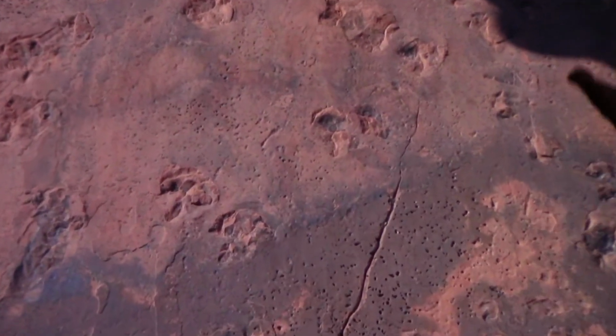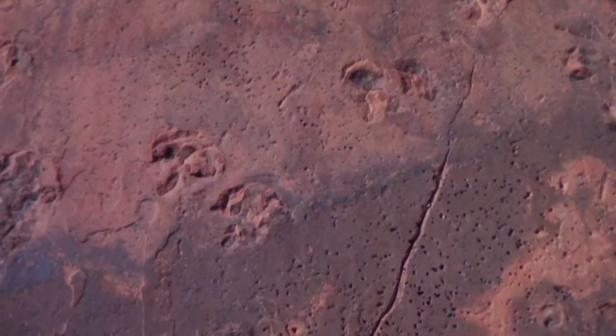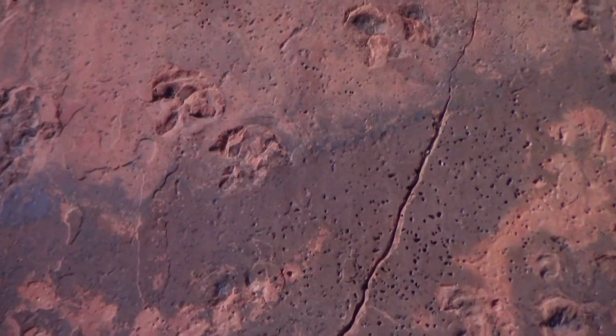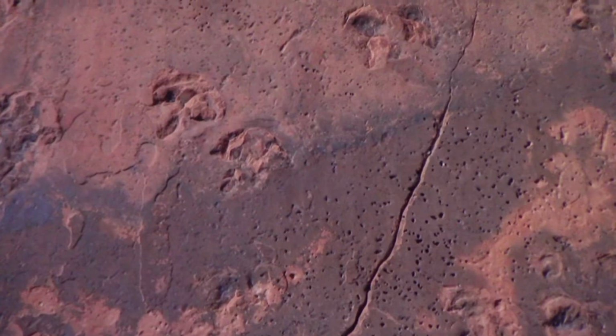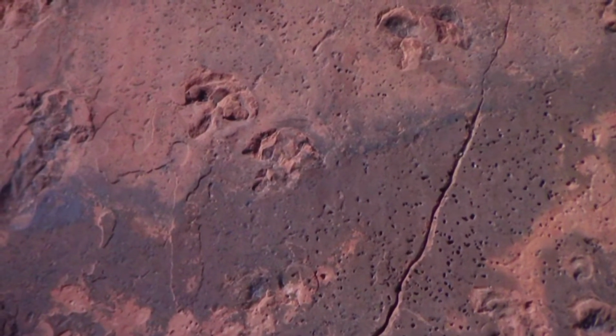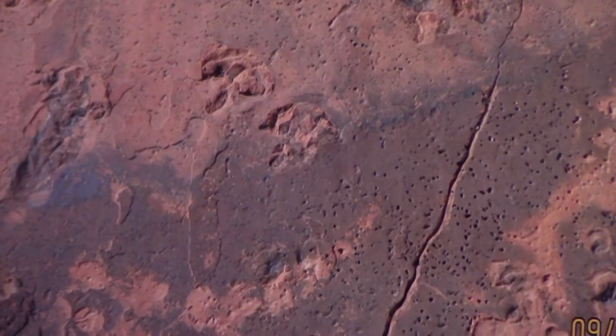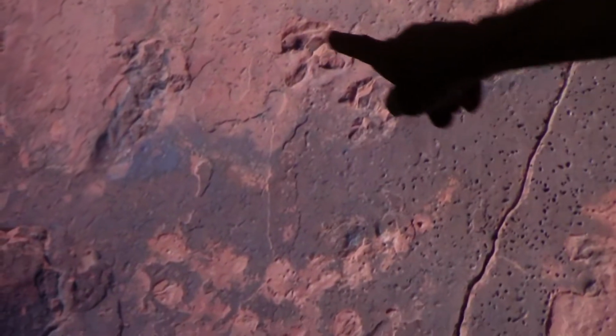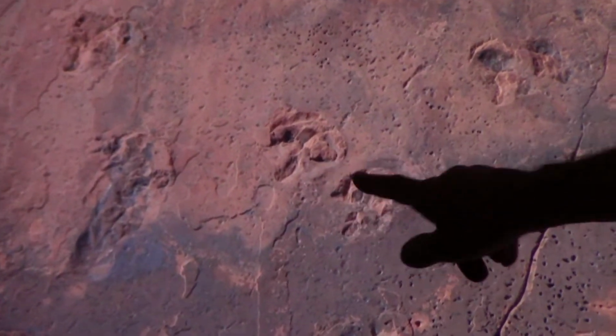Birds, by the way, are the only living dinosaurs. They're not just related, they were dinosaurs. They're the only living dinosaurs. And other examples, you ever see an ostrich or an emu or a roadrunner? They're little dinosaurs. That's what they are. So those are dinosaur tracks.